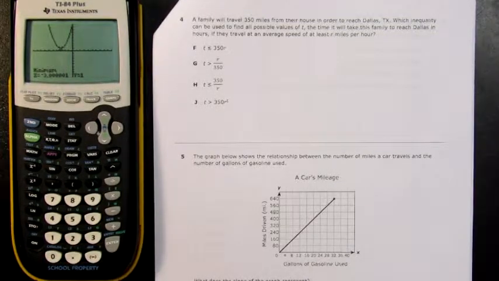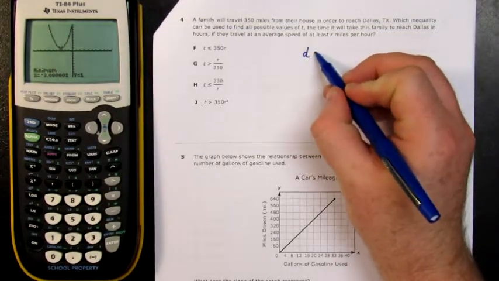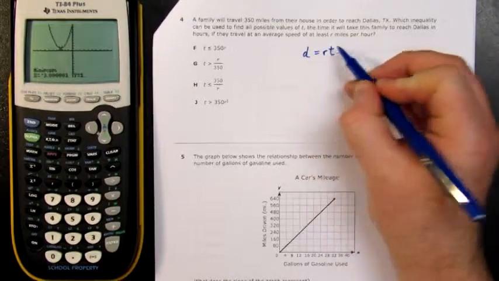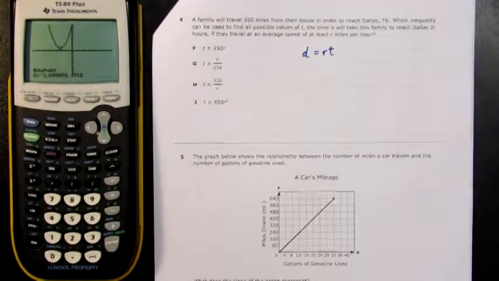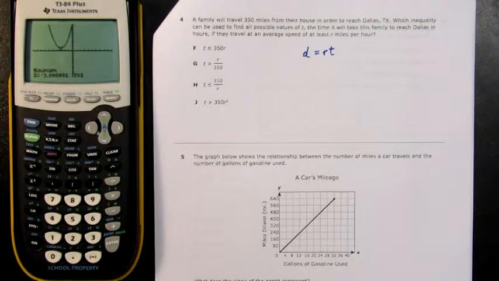Well, when we talk about miles per hour or driving distances in a car, a lot of times we will talk about this formula. Distance is equal to rate times time. And you'll talk about this in your math class, and you'll talk about this in your science class. This comes up a lot.